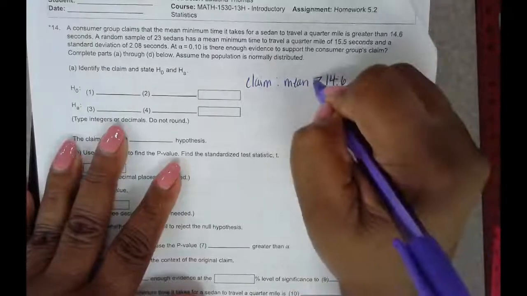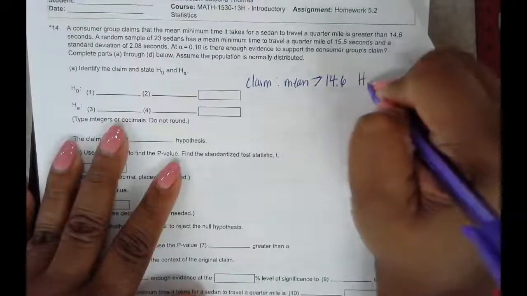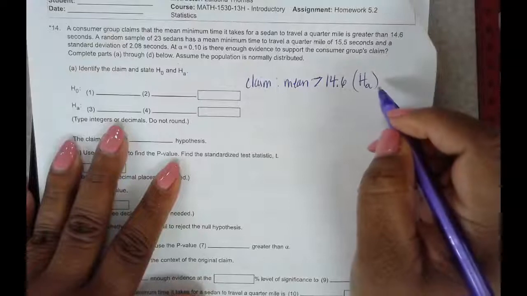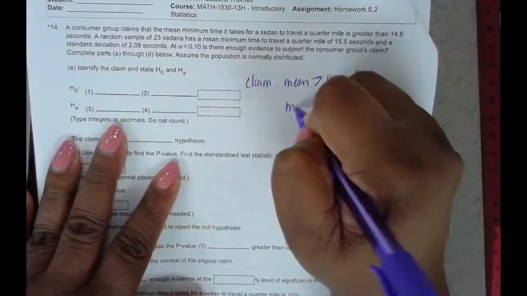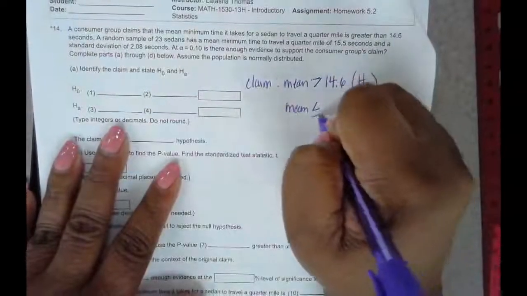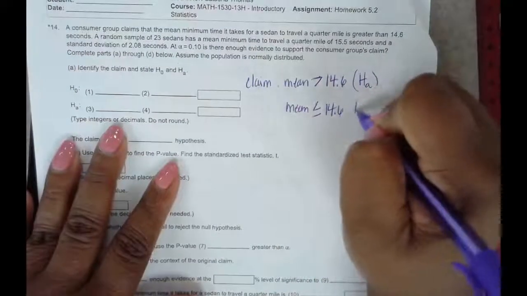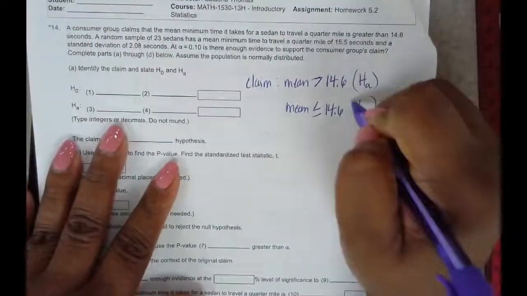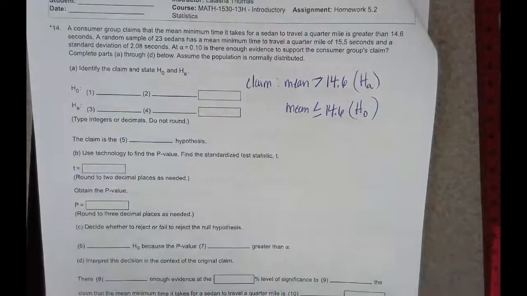You should be already making your determination. That's going to be your HA. So that means that the mean is less than or equal to 14.6 is your H null, or H naught.